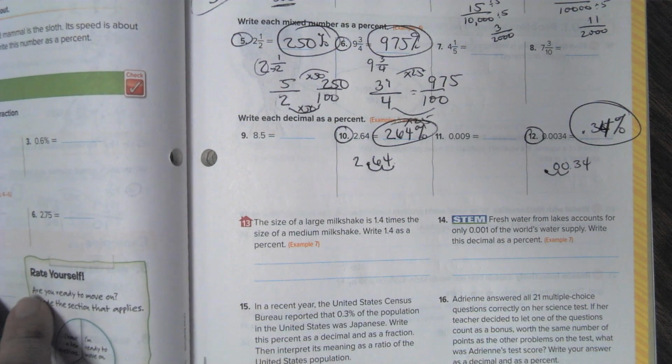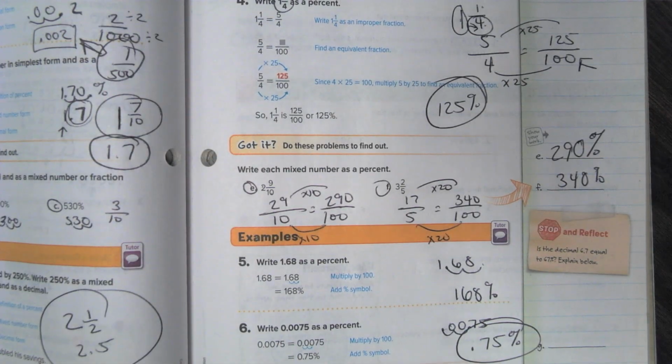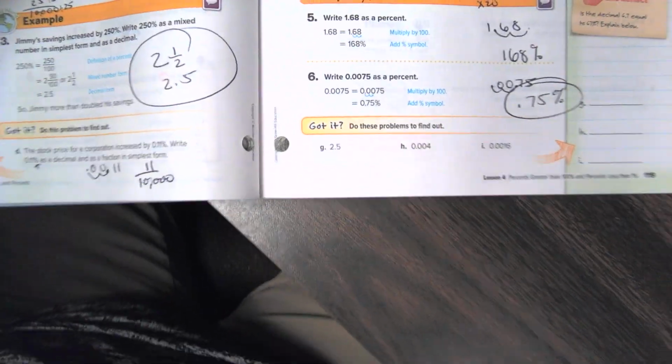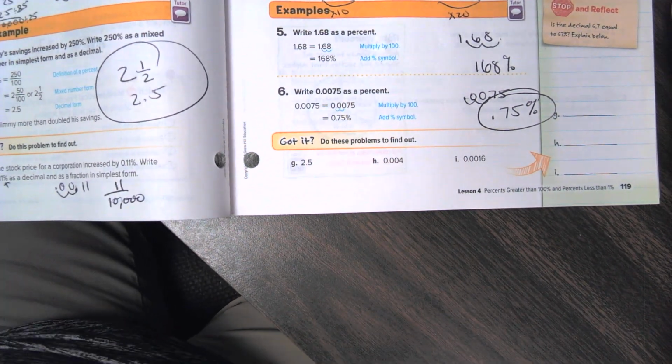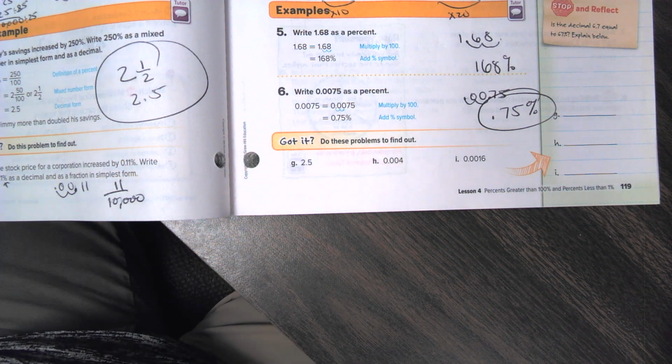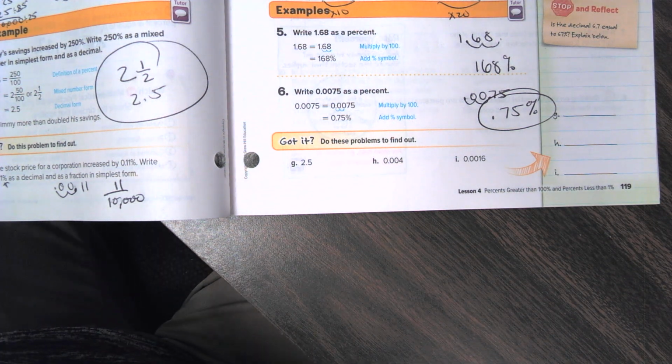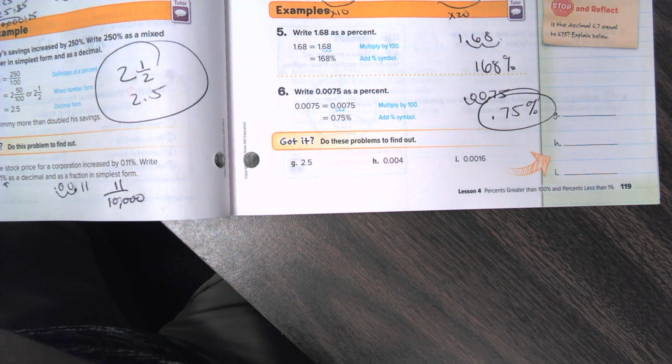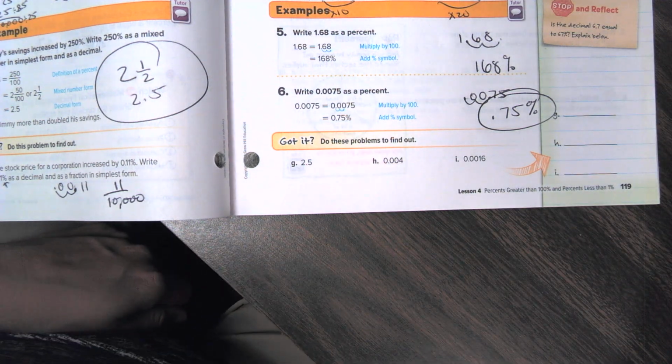Okay, so that's all that you need to work on. So why don't you guys go back? I want to see you guys do G, H, and I. So pause the video, work through G, H, and I. So you're making those percents. Do not forget your percent sign, or otherwise it will be marked wrong. And we'll go from there.